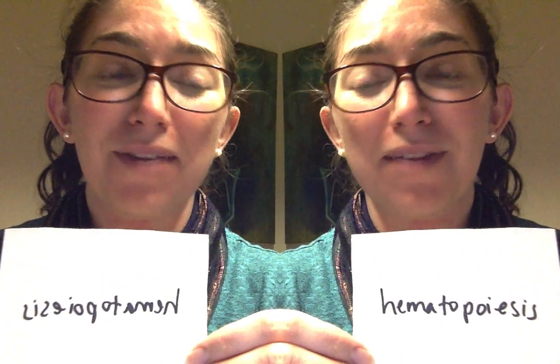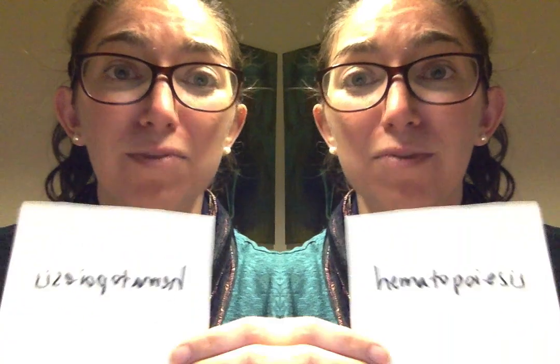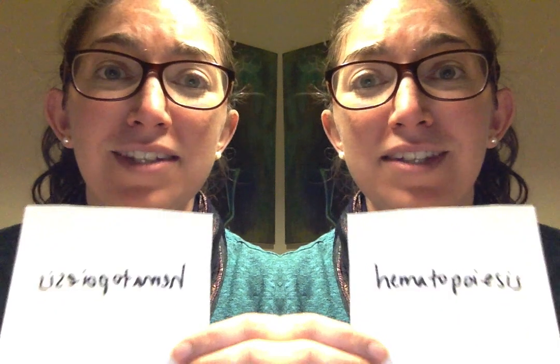Hematopoiesis is a big, long mouthful of a word. It literally means the formation of blood cells. All of your blood cells, red blood cells and white blood cells, both come from stem cells in the bone marrow. And these stem cells multiply and differentiate into the different types of white blood cells and also into red cells, and that process is called hematopoiesis.